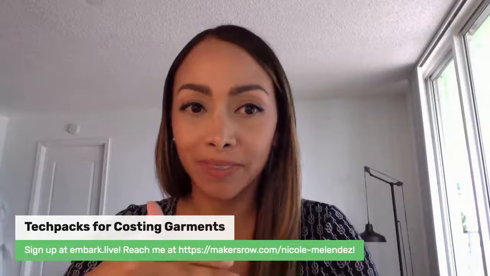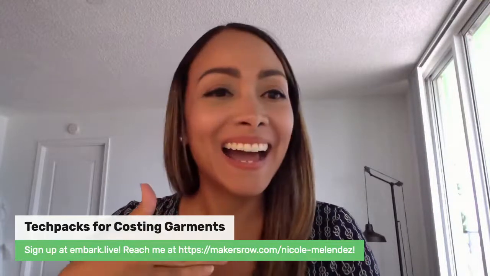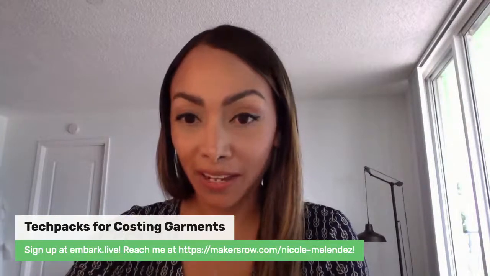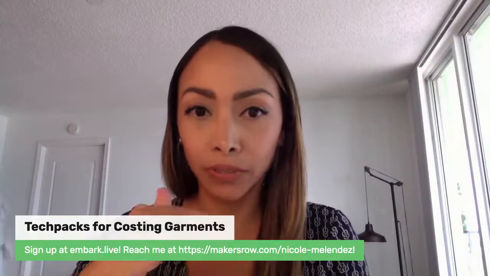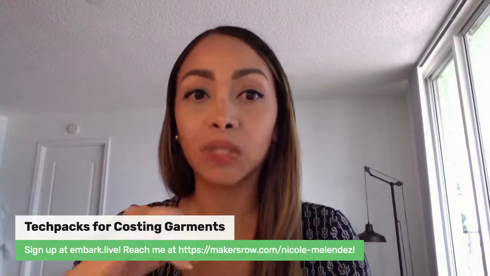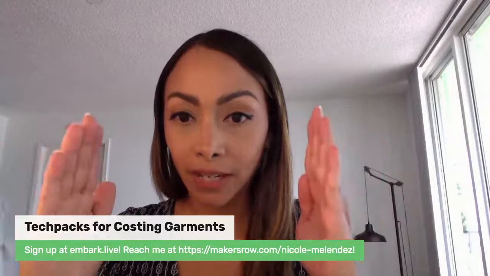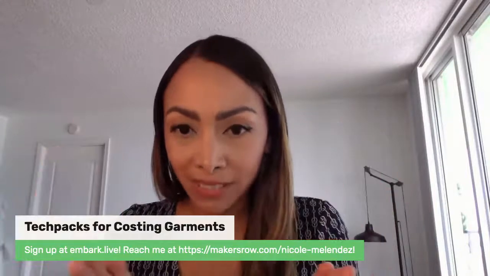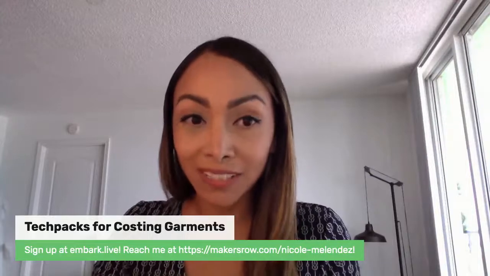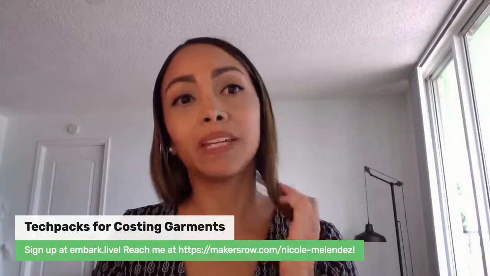So just to recap that, because that was a lot. It was the size range, either alpha or numeric, the quantity per size, as well as how many colors per style you will be using. So if you have a t-shirt, how many sizes in that t-shirt, how many amounts within each size, and in what colors each is going to be made. All that is going to be in the cut ticket sheet.